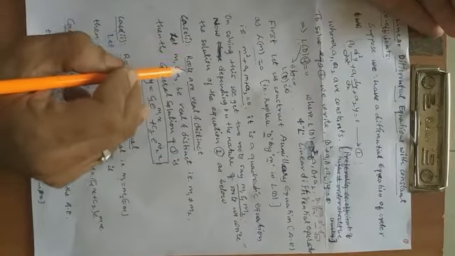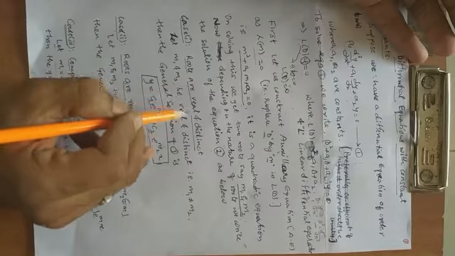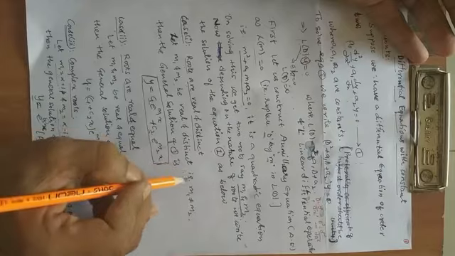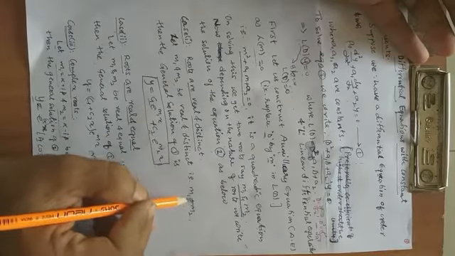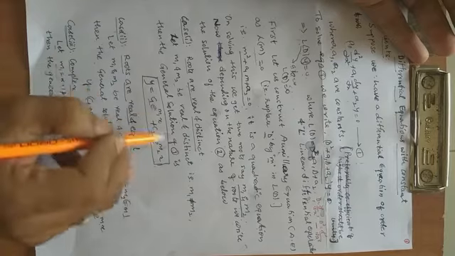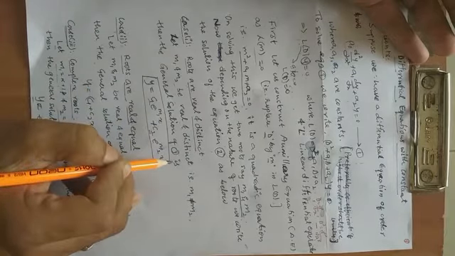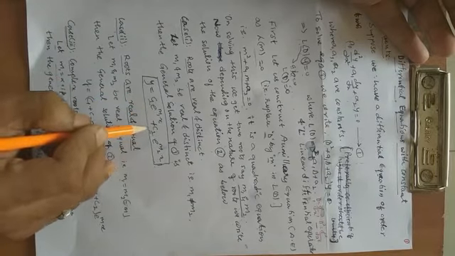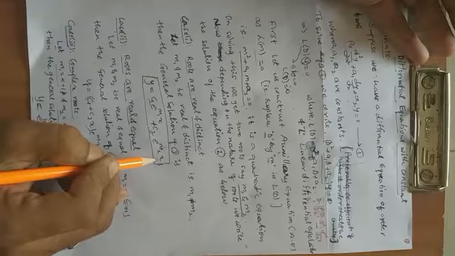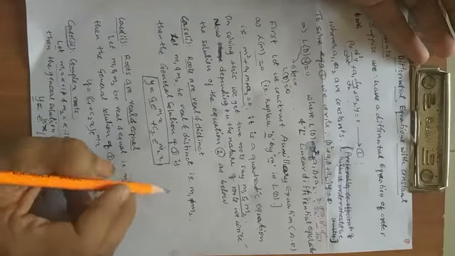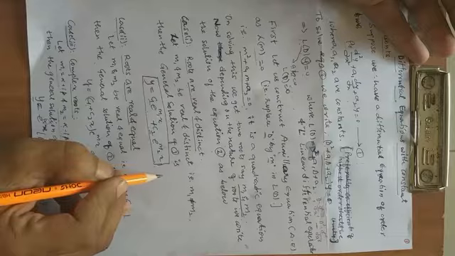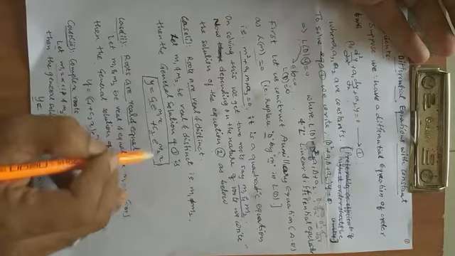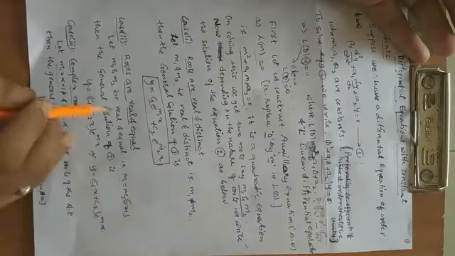Case number 1: roots may be real and distinct. That is, let m1 and m2 be real and distinct, that is, m1 and m2 are real but not equal. Then the general solution of equation 1 is written as y is equal to c1 into e to the power m1x plus c2 into e to the power m2x. And if it is third, fourth or fifth order and so on, then if all the roots are real and distinct, this method can be extended to third, fourth and higher order.